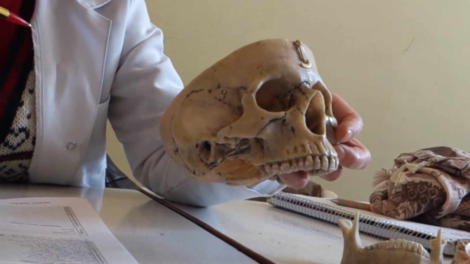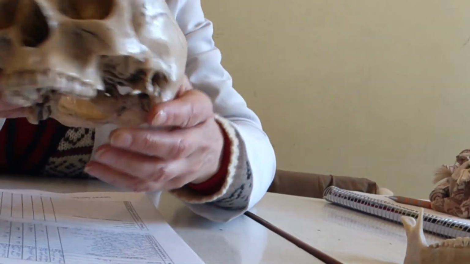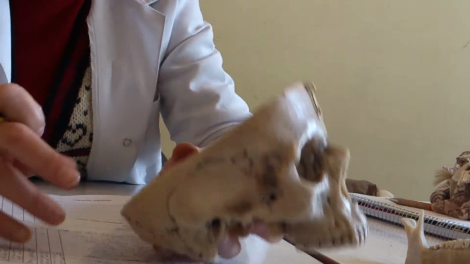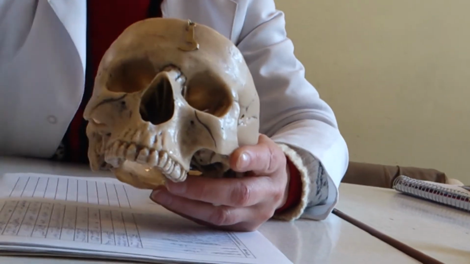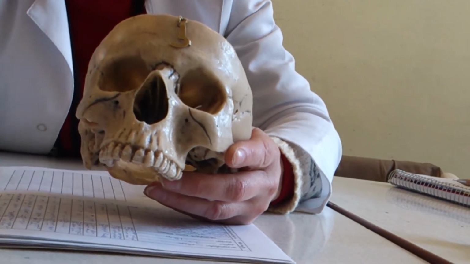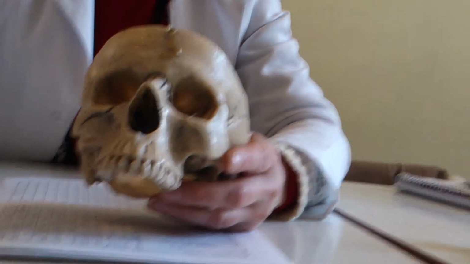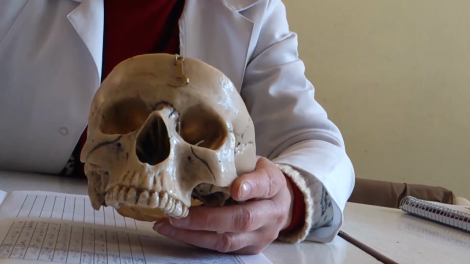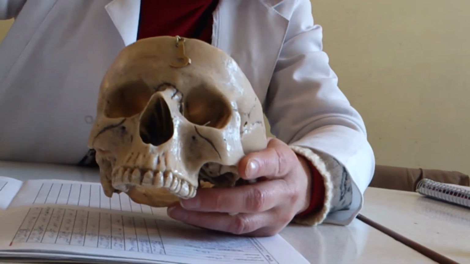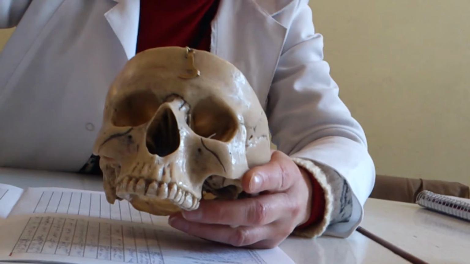Zygomatic bone. Again, what's present on the lateral wall of the nasal cavity? Three conches. What are they called? Superior, middle, and inferior. Middle conche is part of which bone? Maxilla? No. The inferior is attached to the maxilla, at the bottom.